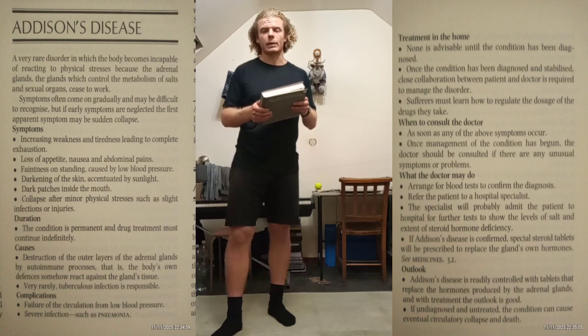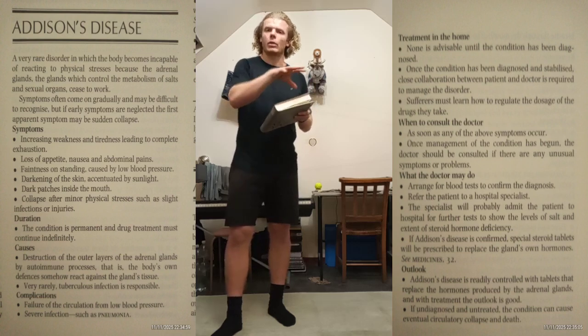And now, if the symptoms are ignored or not recognized, then the first symptom is collapse. Addison's disease can lead through problems with the circulation, failure of the circulation through low blood pressure, to collapse and death, and also to infections like pneumonia. Now, if it is diagnosed, there is drug treatment, and that has to be done indefinitely. The symptoms all start gradually to get worse. The close cooperation between the doctor and the patient is important, and the patient has to learn to take the right dosage.